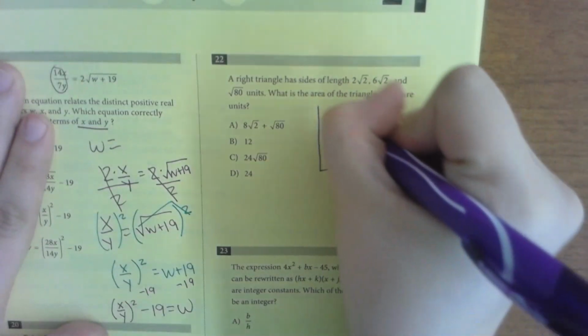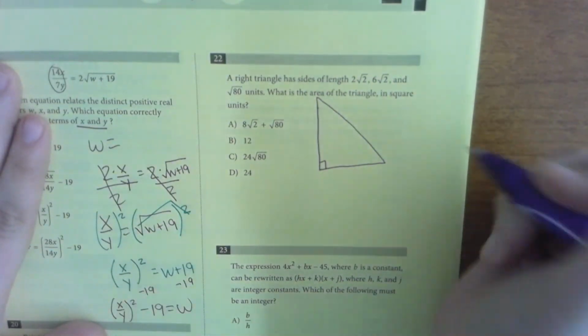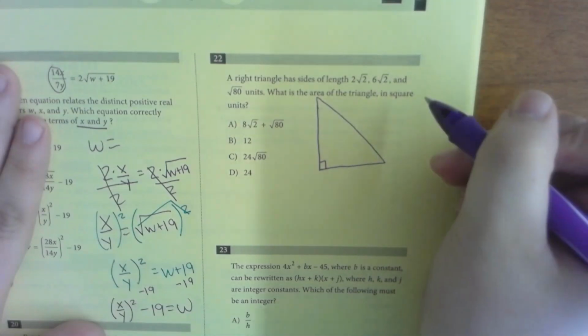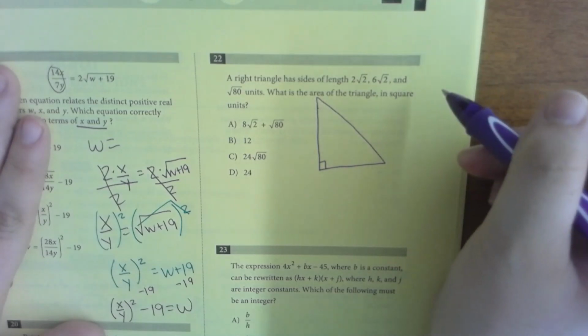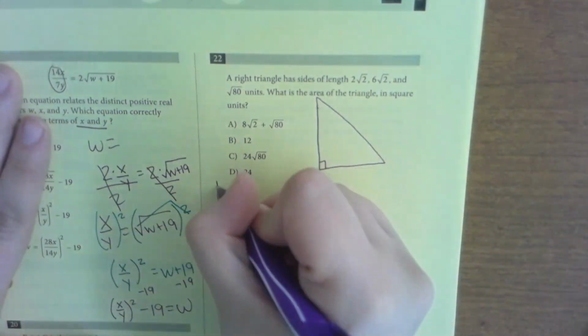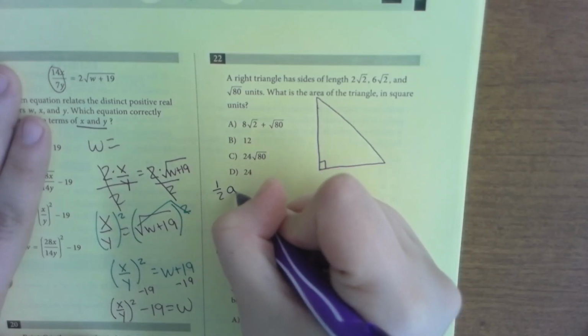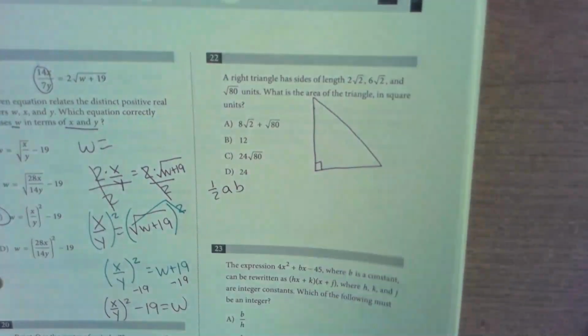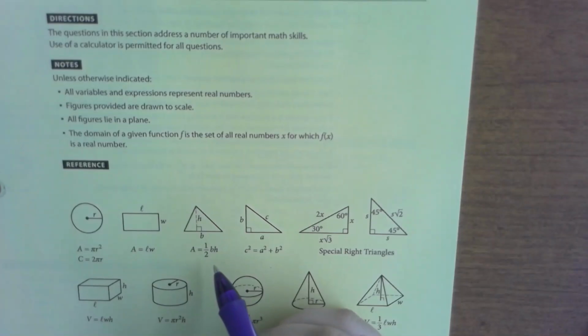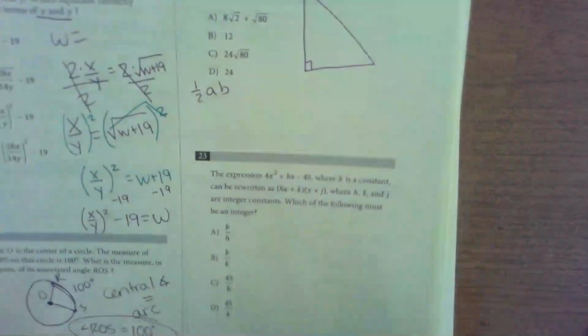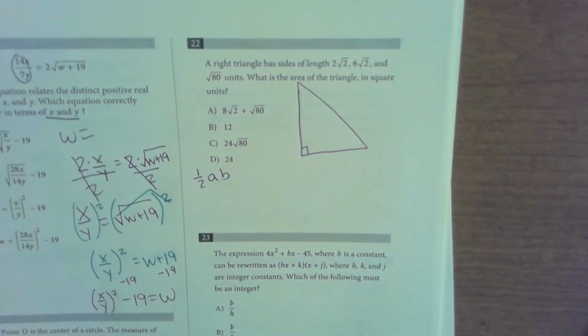A triangle has sides of 2 radical 2, 6 radical 2, and radical 80 units. What is the area of the triangle in square units? So area of a triangle is 1/2 AB, or 1/2 base times height, however you want to look at it. I'm just peeking to see that it is one of our formulas here, 1/2 base times height. That's not something we have to memorize.